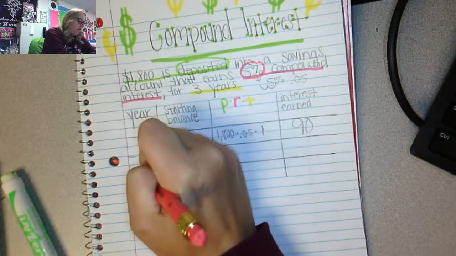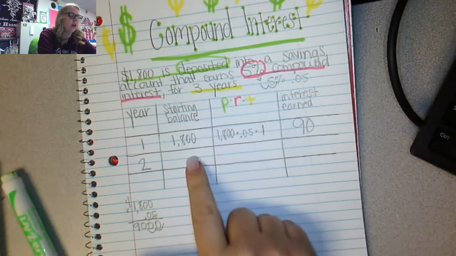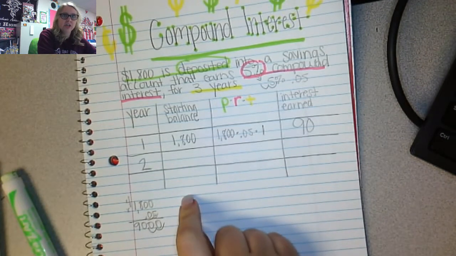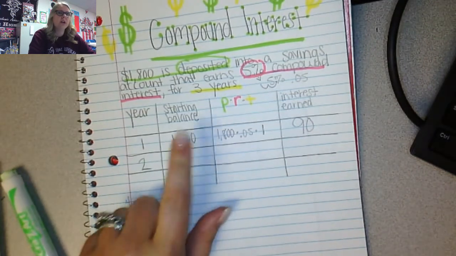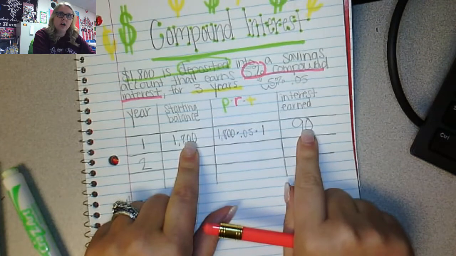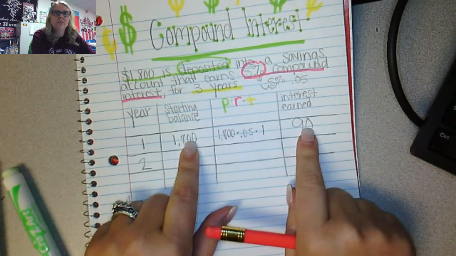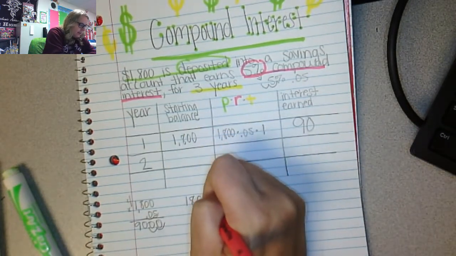So now with compound interest, the way that you make money fast is that your starting balance changes each year. So to get your new starting balance, you're going to take the original or the one from the previous year and the interest earned, and you're going to add those two together. So I'm going to go 1,800 plus 90. So I'm finding my new starting balance.